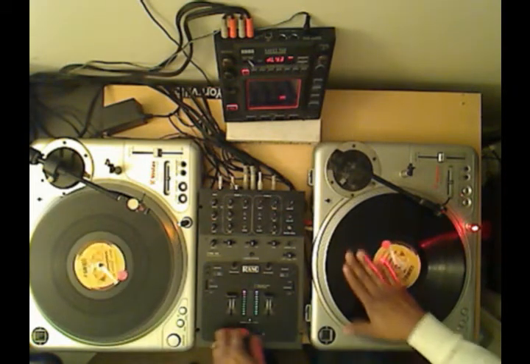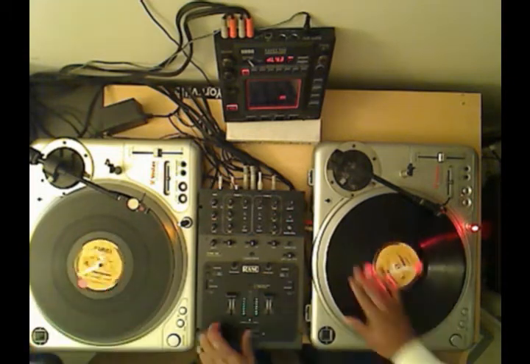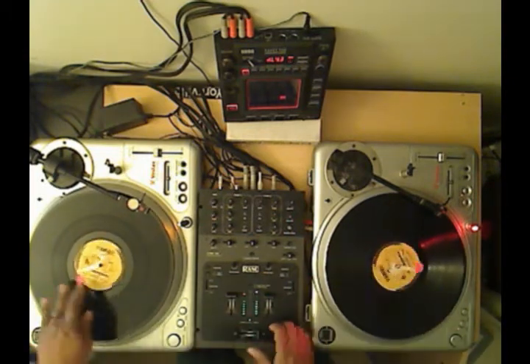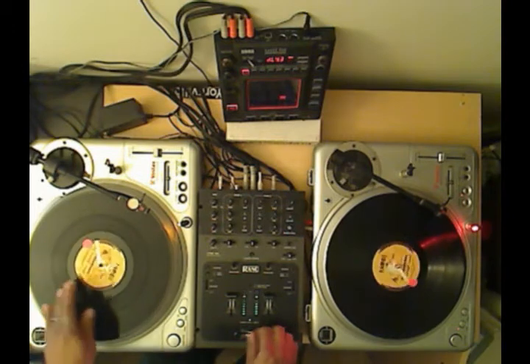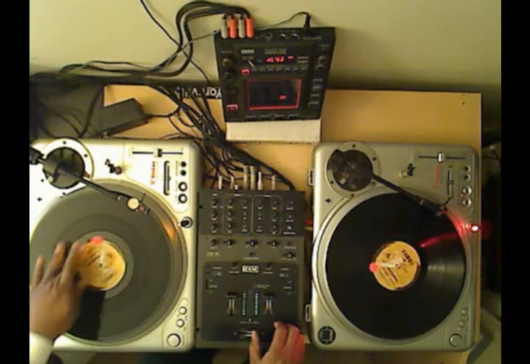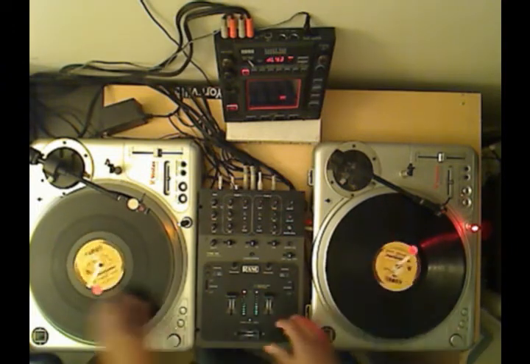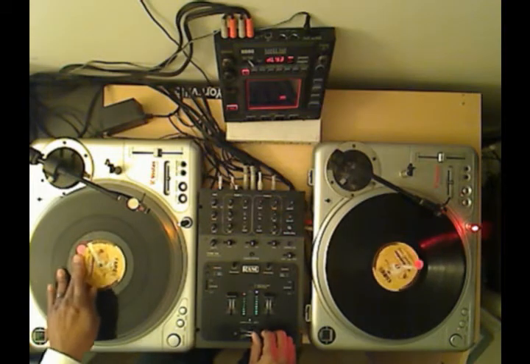It sounds like another. It sounds like another. It sounds like another. It sounds like another. It sounds like another. It sounds like another. It sounds like another. I'm about to transition to 2 bars. Like another.